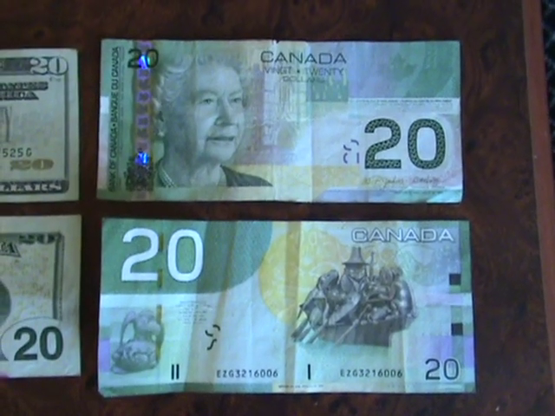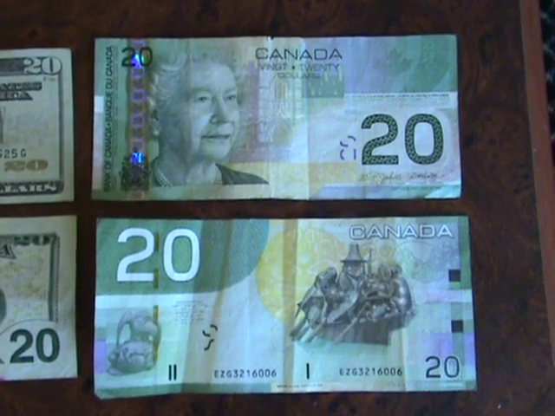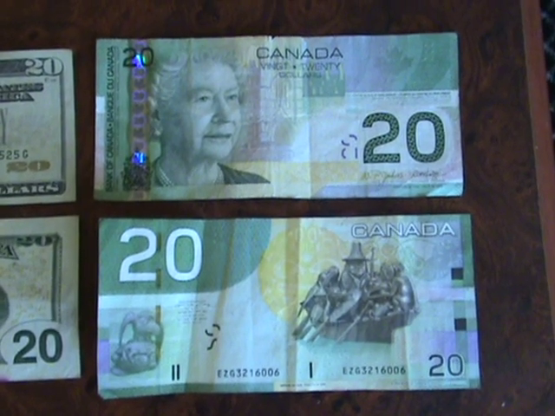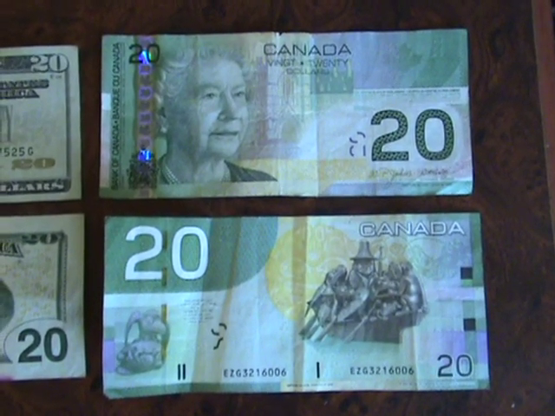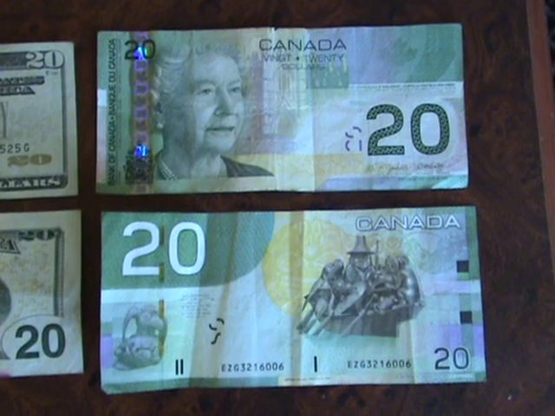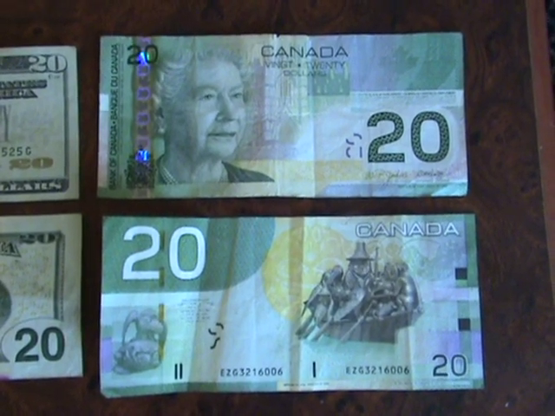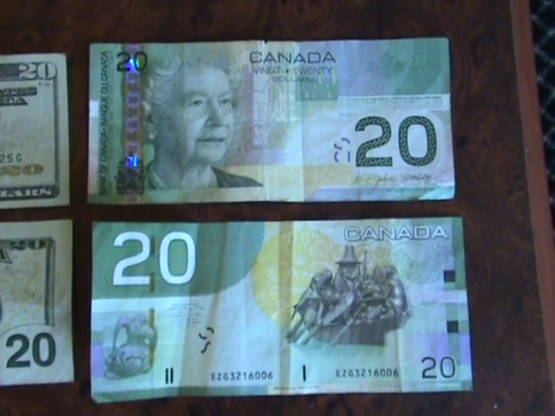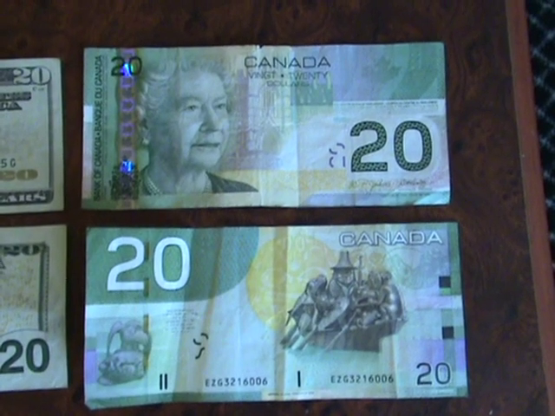So, yeah, Queen Elizabeth was never a president or a prime minister. She's, I don't know, a British figurehead. And for some reason, Canadians seem to still pay homage to her, and they put her on pretty much almost all their coins.